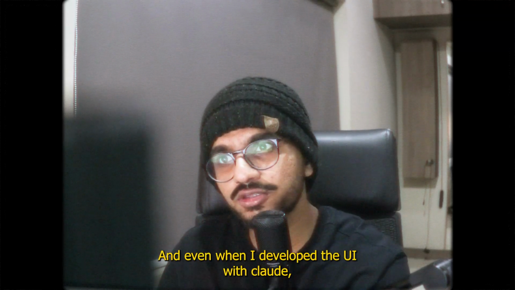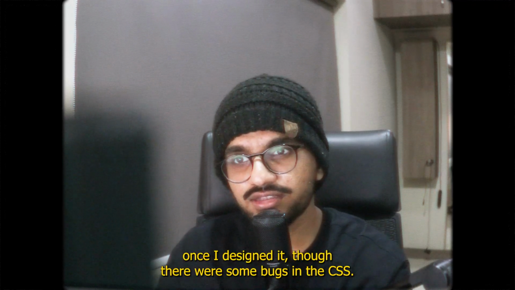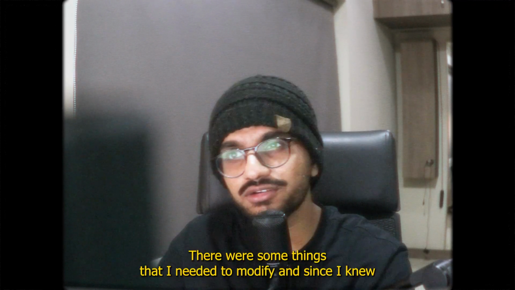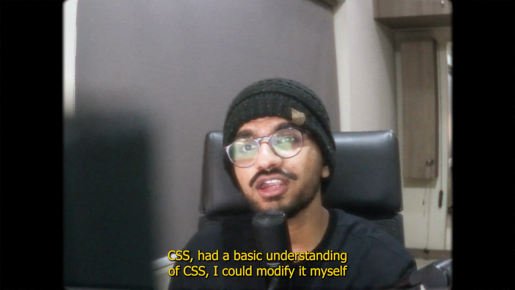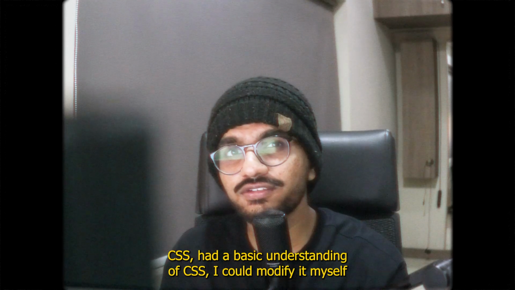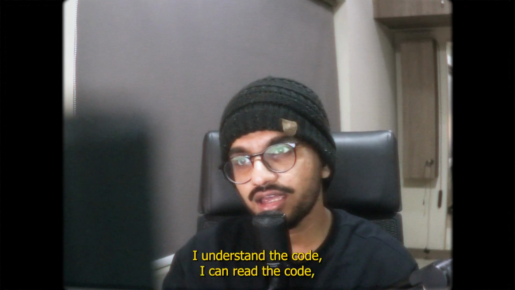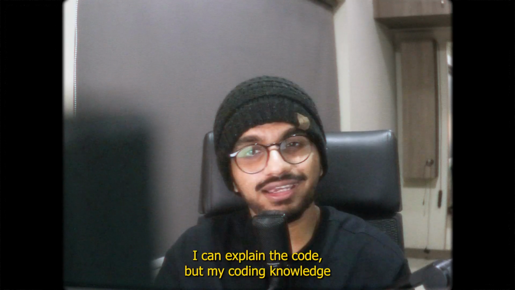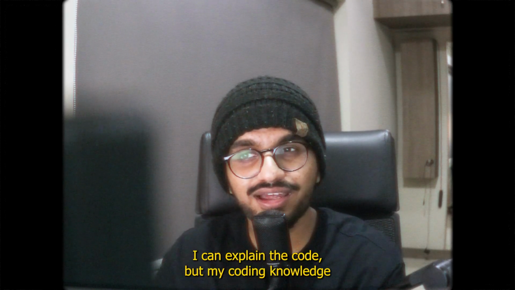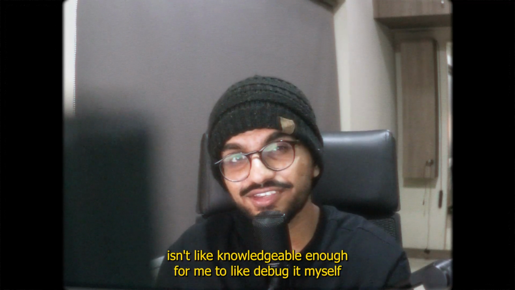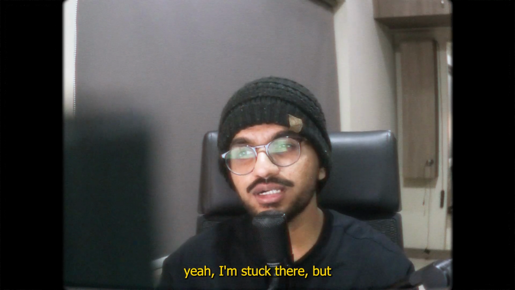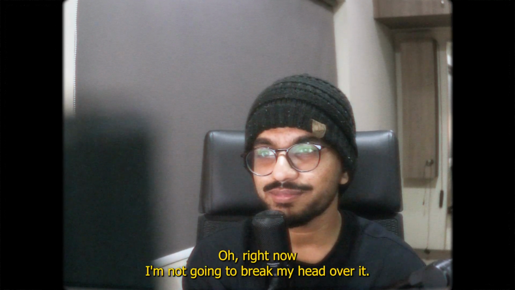And even when I developed the UI with Claude, once I designed it, there were some bugs in the CSS and some things that I needed to modify. Since I had a basic understanding of CSS, I could modify it myself without depending too much on Claude. But in the case of JS, I understand the code, I can read the code, I can explain the code, but my coding knowledge isn't enough for me to debug it myself. Yeah, I'm stuck there, but I'm confident I can figure it out tomorrow. Right now, I'm not going to break my head over it.